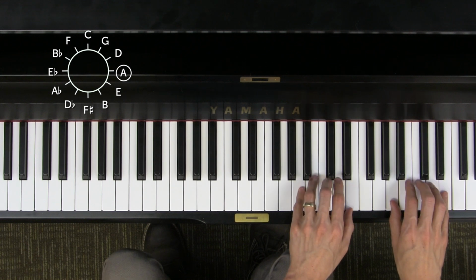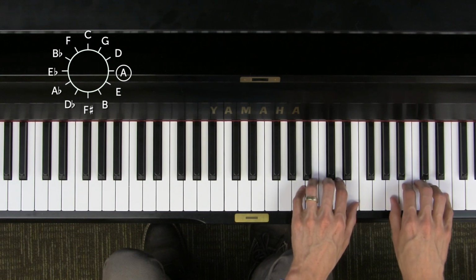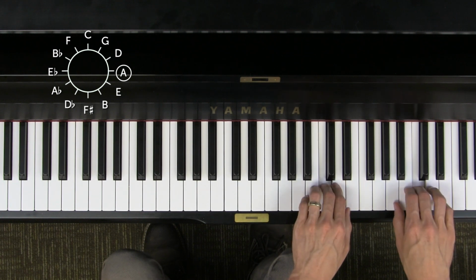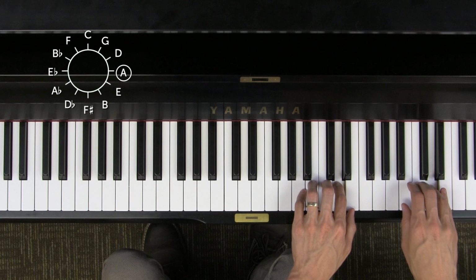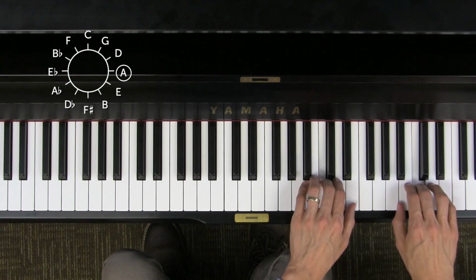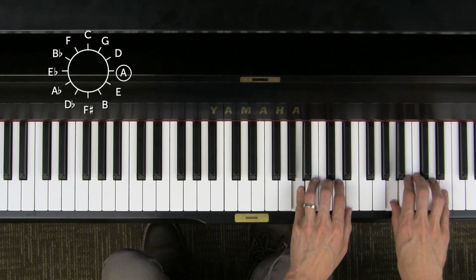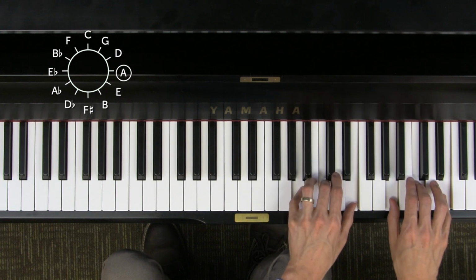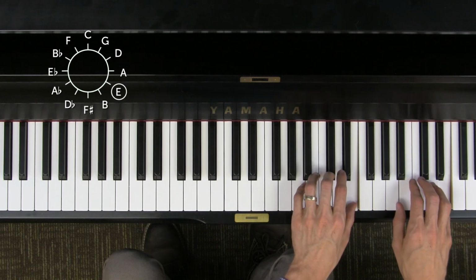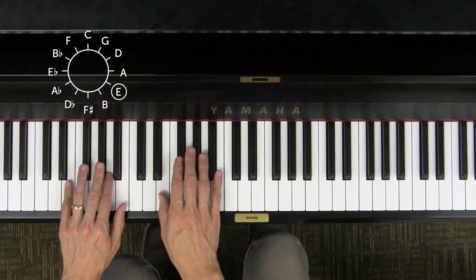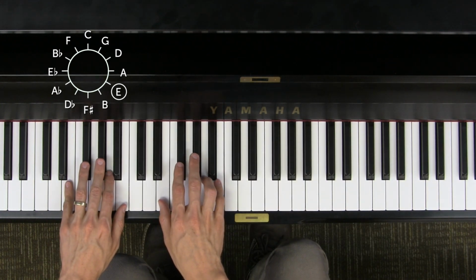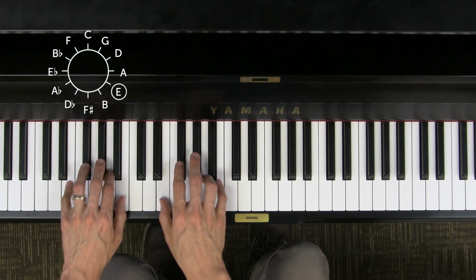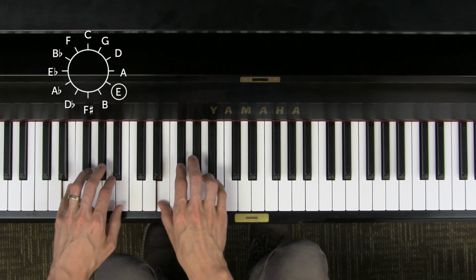Now A minor, C sharp becomes C natural, all white keys. 1, 2, 3, go. Now, up a fifth would be E. We're getting kind of high, so let's bring it down. Find E major, white, black, black, white, white. E major, 1, 2, 3, go.